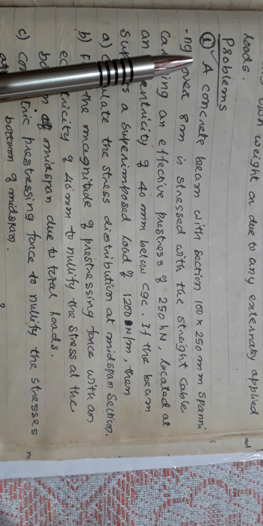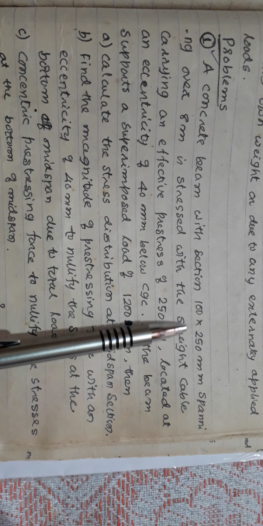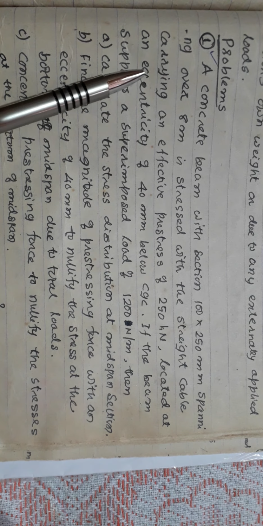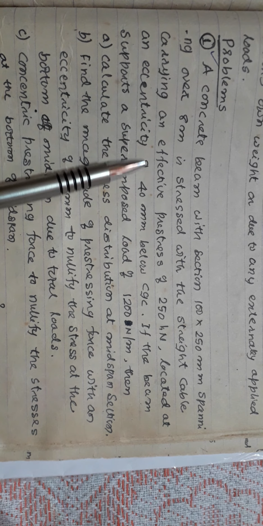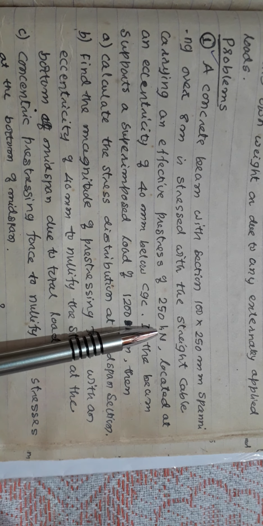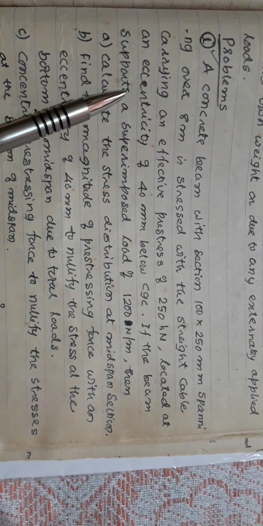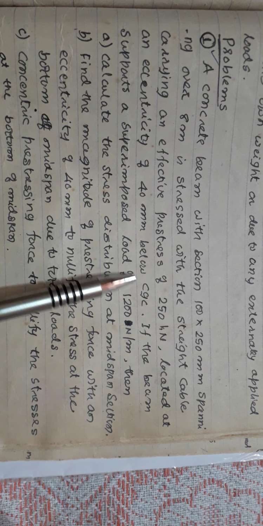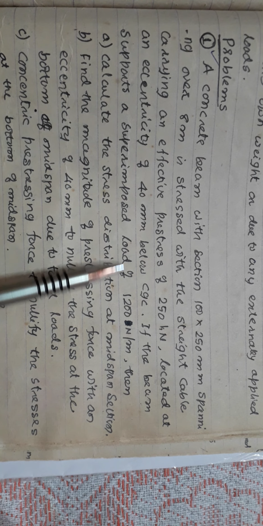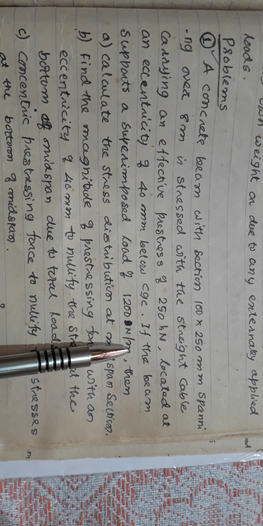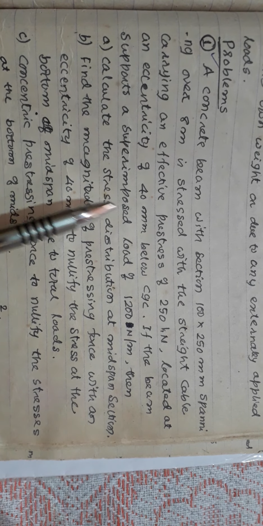Okay, I will quickly read this problem now. A concrete beam with section 100 by 250 mm spanning over 8 meter is prestressed with a straight cable carrying an effective pre-stress of 250 kilonewton, located at an eccentricity of 40 mm below CGC. If the beam supports a superimposed load of 1200 Newton per meter, then calculate. All those things we'll see later.